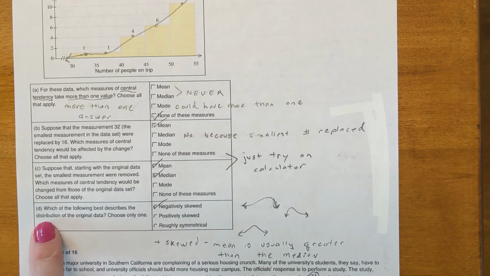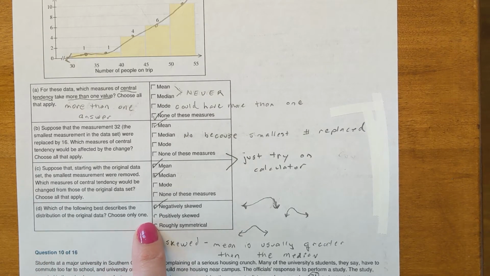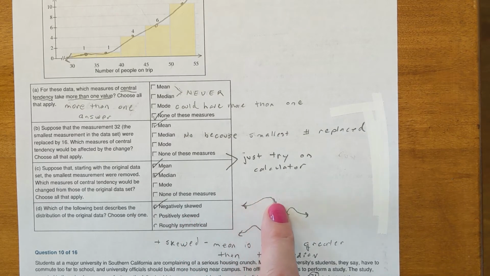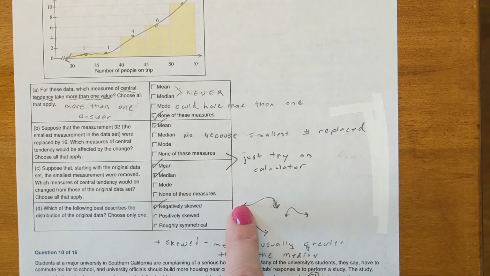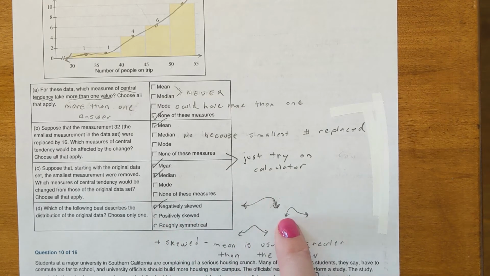And then last of all, it says, which of the following best describes the distribution of the original data? Choose only one. Okay, negatively skewed looks like this. It has its tail to the left and it rises to the right. Positively skewed starts over on the left with the bump and then it goes down with its tail to the right. Symmetric has the bump in the middle.